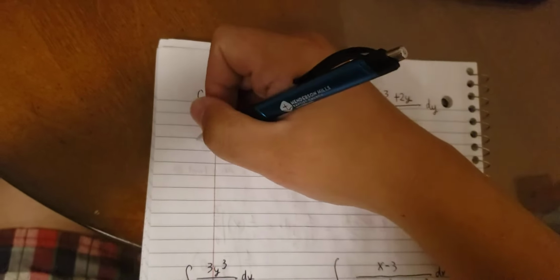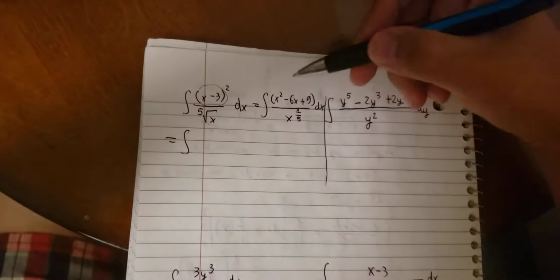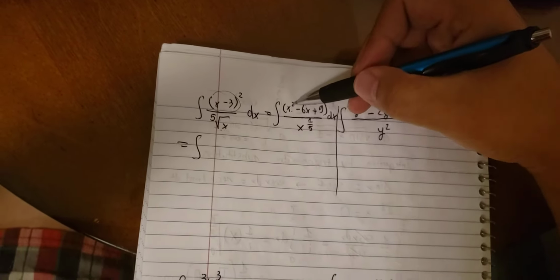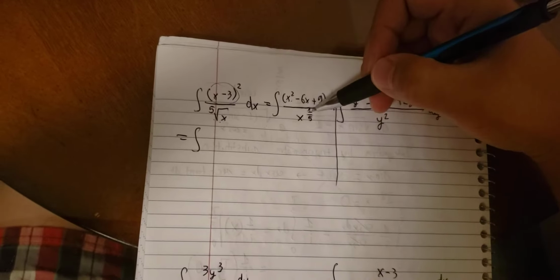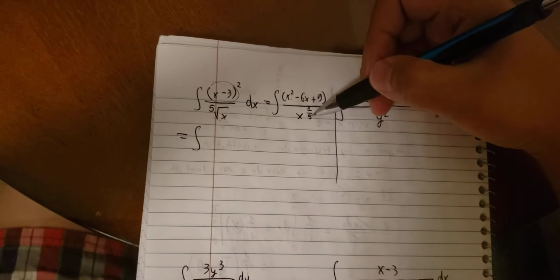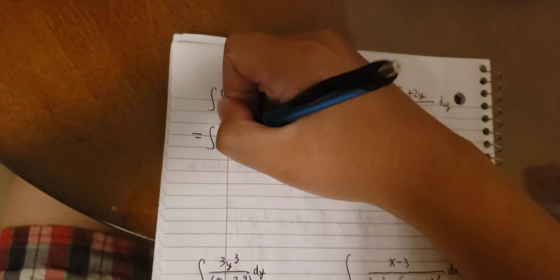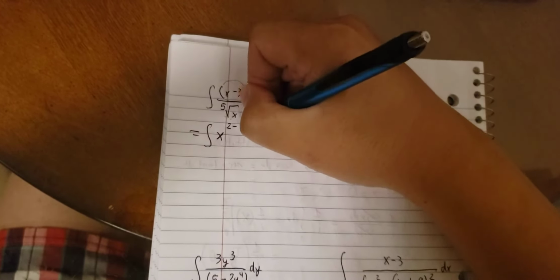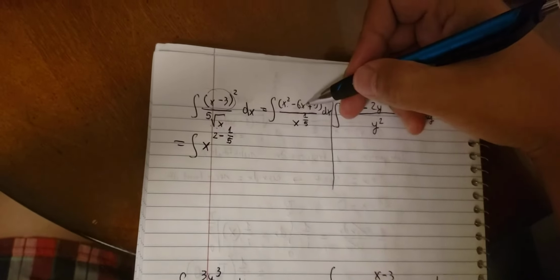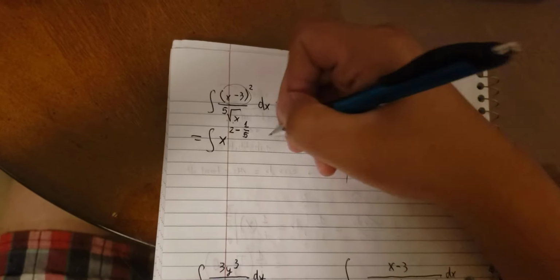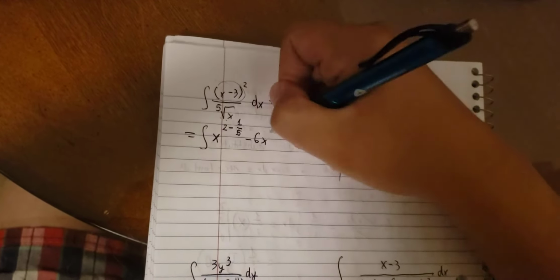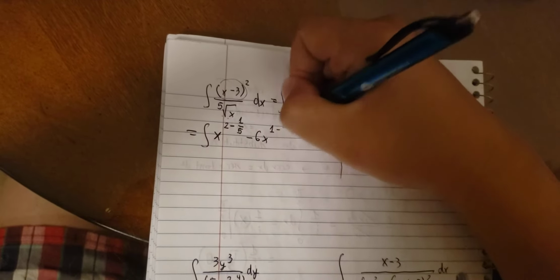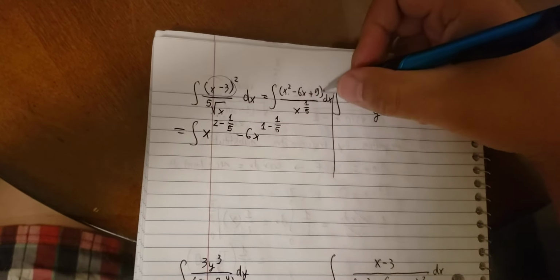So we have s to the power of 2 divided by s to the power of 1 over 5. We can write it as s to the power of 2 minus 1 over 5. Similar for s. And this one.